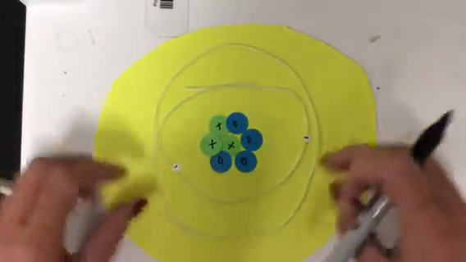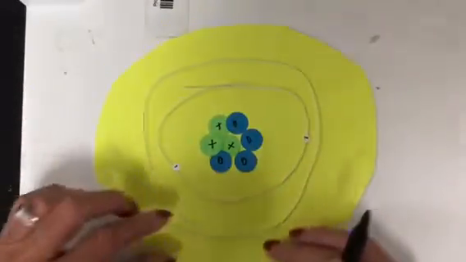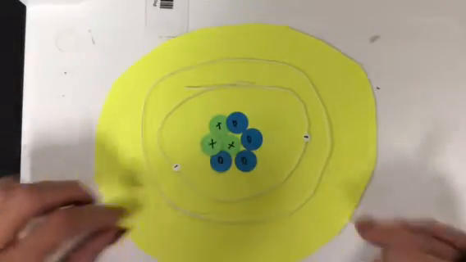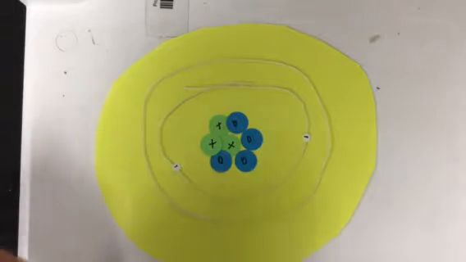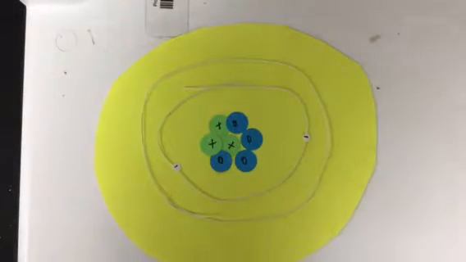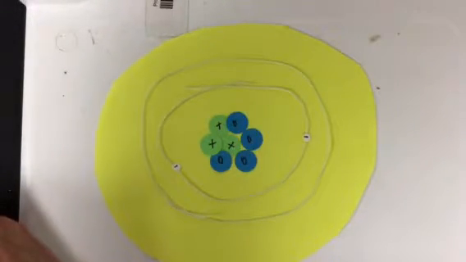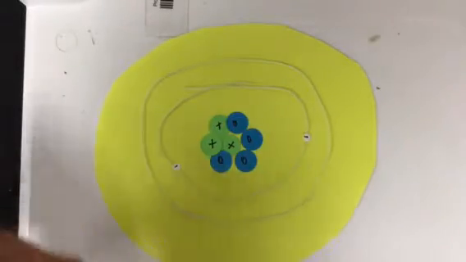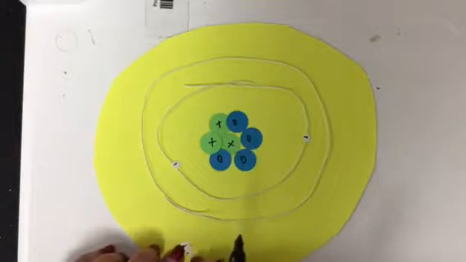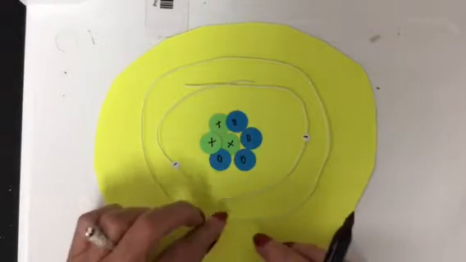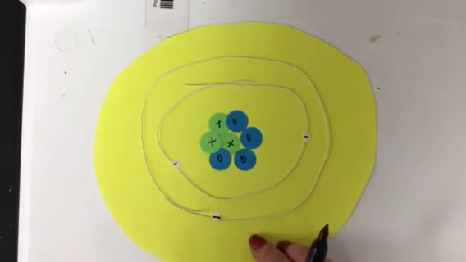I only have 1 left over, so I'm just going to place that next one in this energy level. There's my second energy level. And here is my third electron. Let me place it on there for you so you can visualize. Here it is, and there it is.